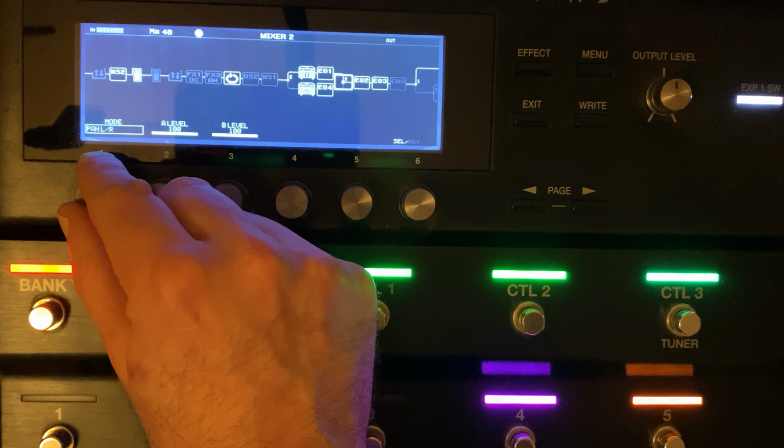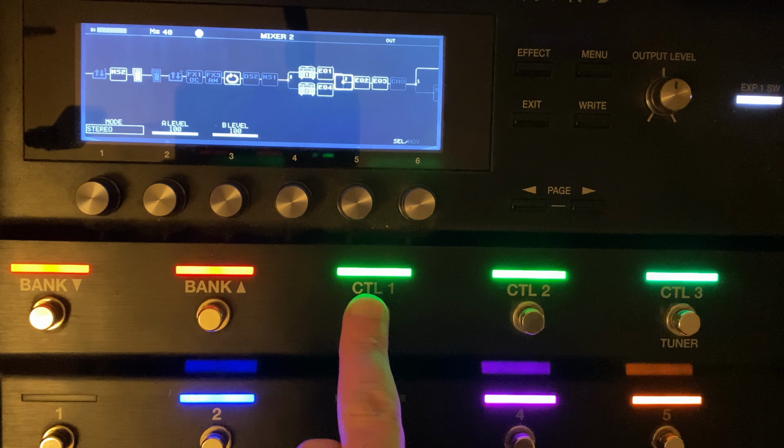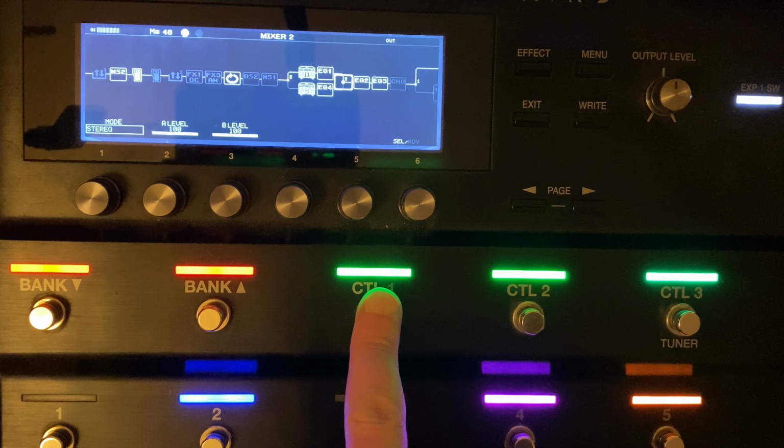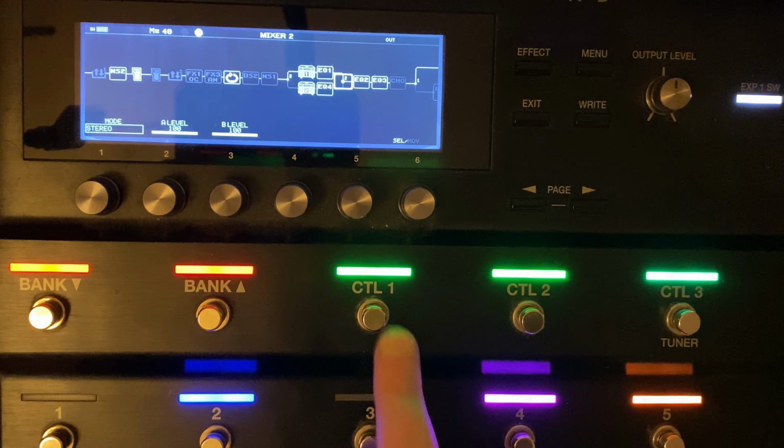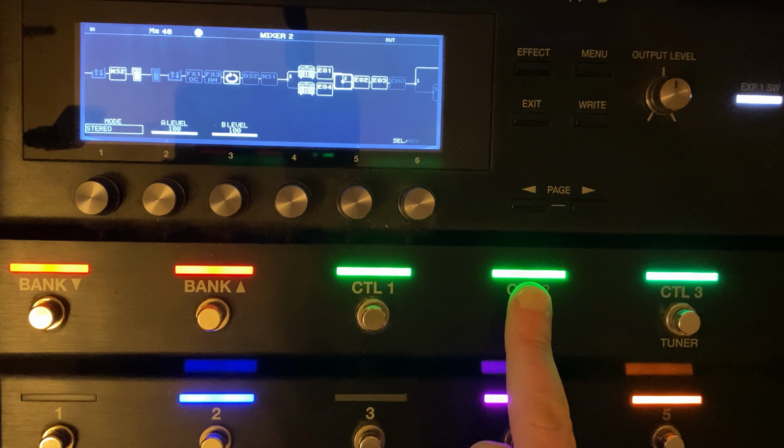But let's keep that set to stereo, because what I've got is an assign here where when I press this button and this button, different things happen to this divide. So we're going to start out with the second green button.